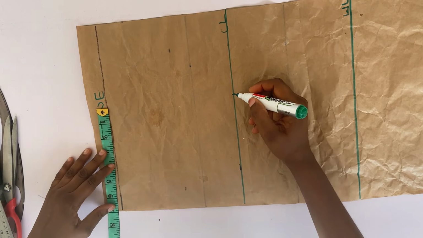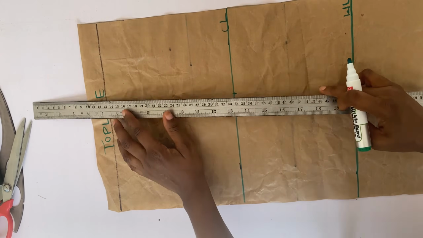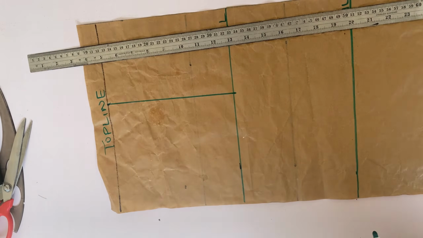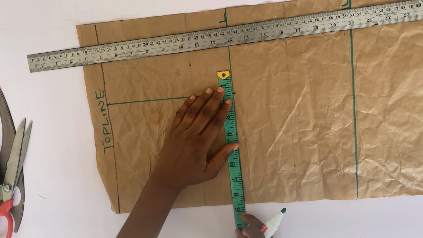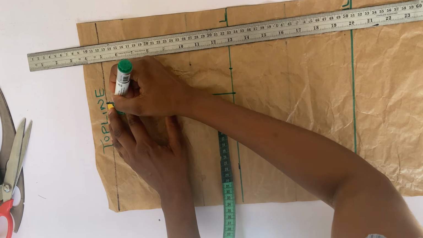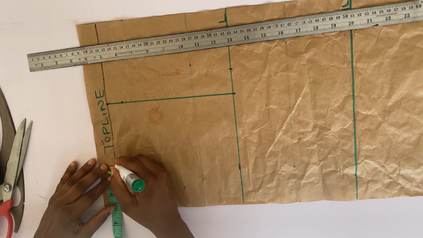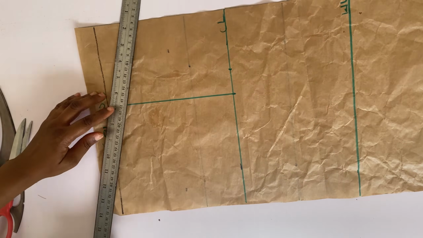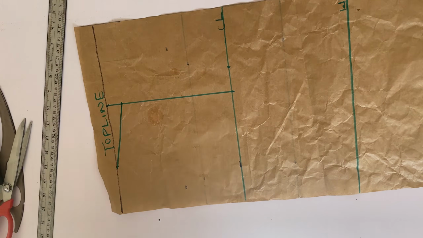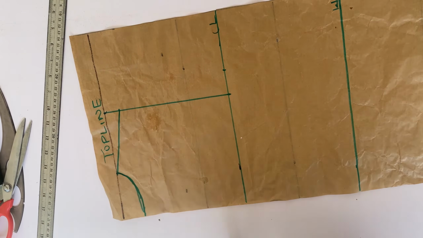So on the top line, I'm just going to be marking, just like we did in front, half of my shoulder measurement. So I'll mark it on the chest line, and I'll connect it like so. From there, I'm going to divide my bust measurement by 4, and I'll mark it, and then I'll also go down by 1 inch from the top line, and I'll mark 3 inches from that other point, and then I'll connect these 3 lines together. So from here, I'll go down by 1.5 inches for the neck depth, and I'll connect it to that point.